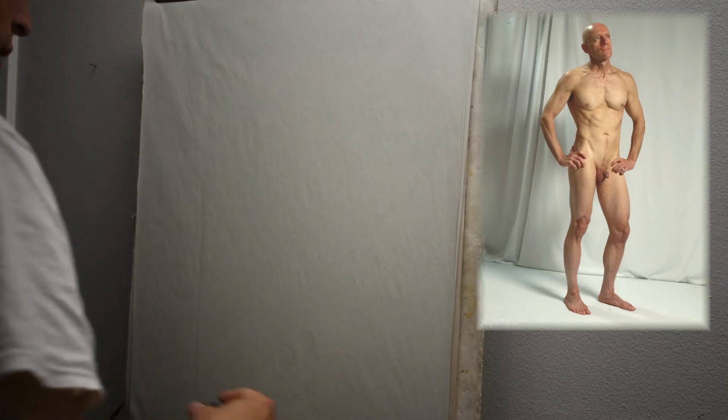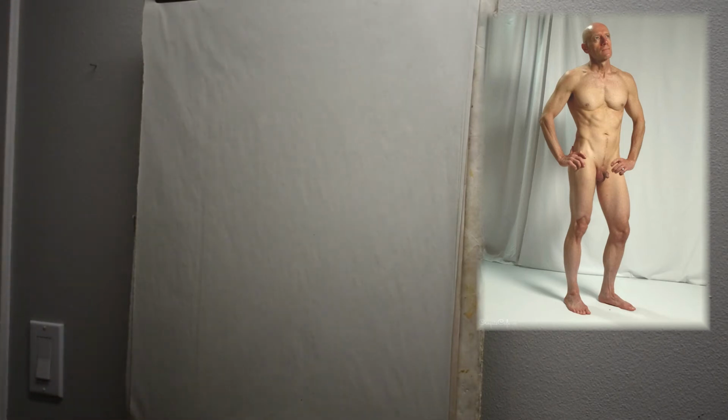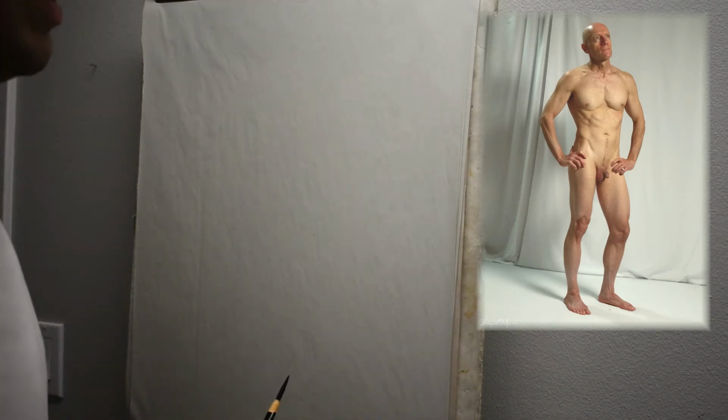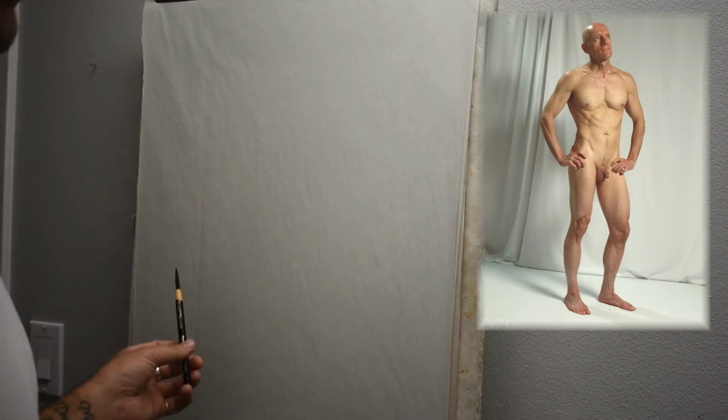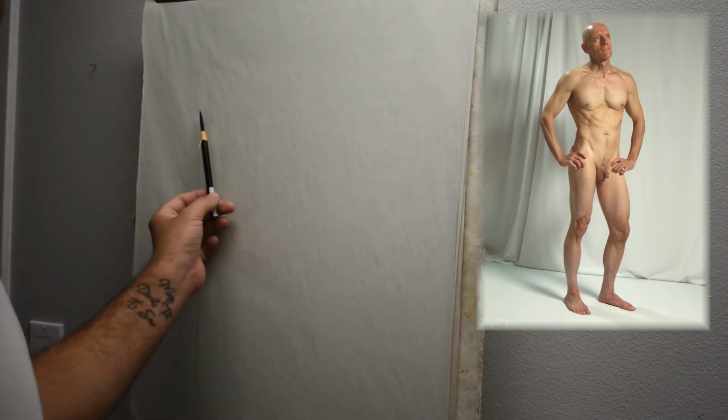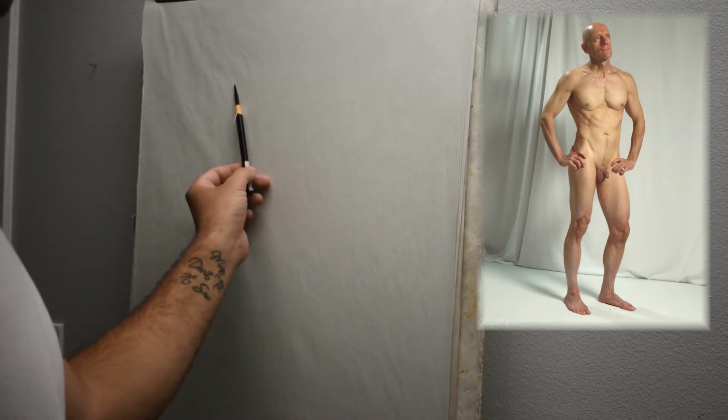Okay, so let's get started on this torso. This one is a pretty classic, not a whole lot of shifting and twisting and leaning is happening here, but there are a few slight things going on.